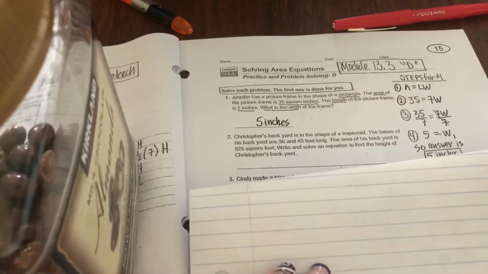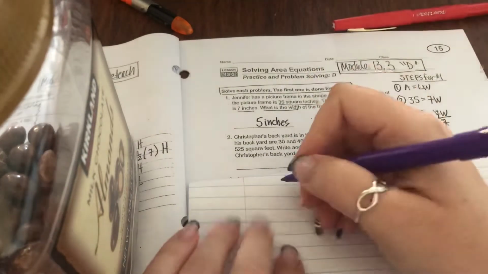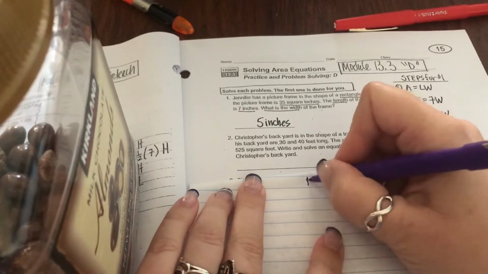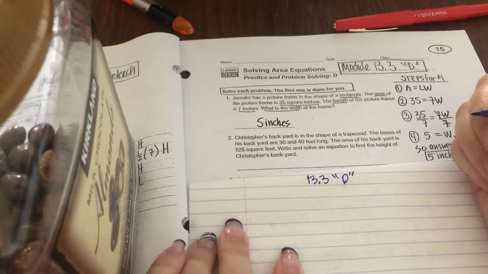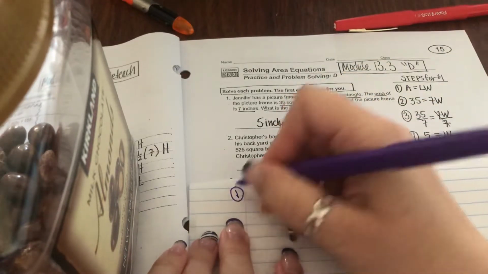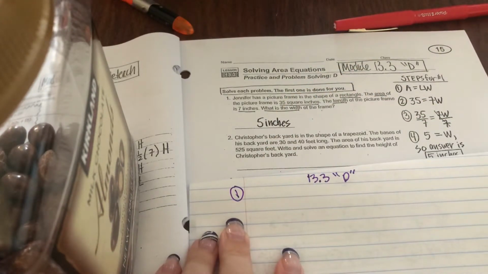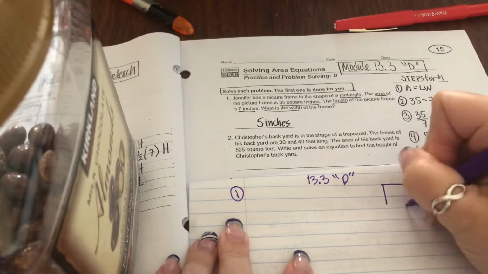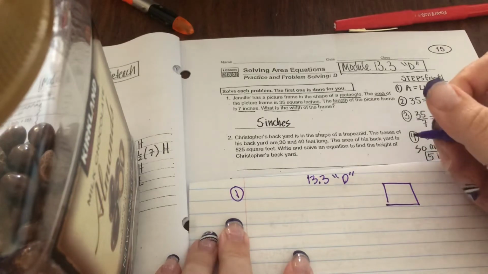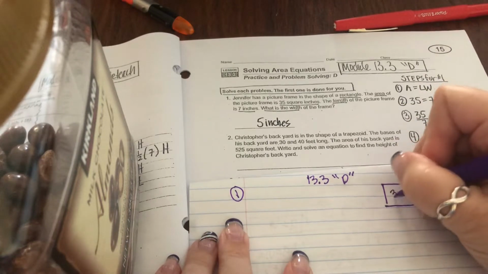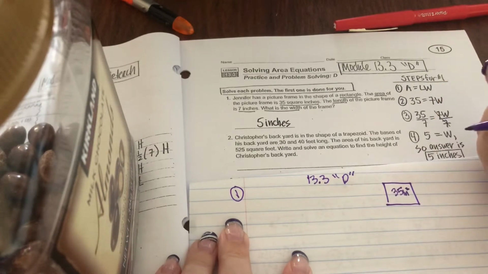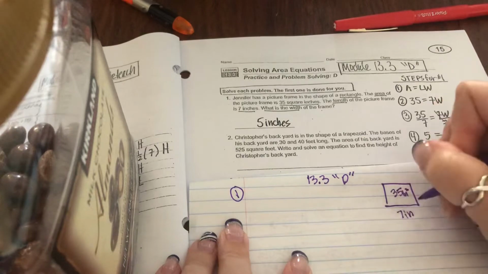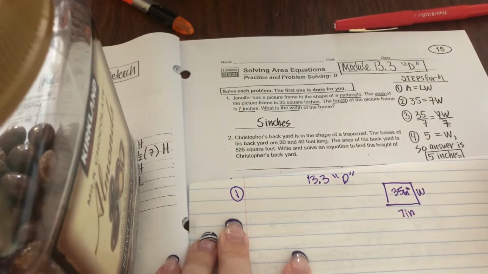For example 1, always make sure that you label the worksheet that you're working on. This is 13.3D. Okay, so that's the title of my worksheet. Number 1 says Jennifer has a picture frame in the shape of a rectangle. Okay, so if you want, maybe draw a rectangle. The area of the picture frame is 35 square inches, or inches squared, and the length is 7 inches. What is the width of the frame?